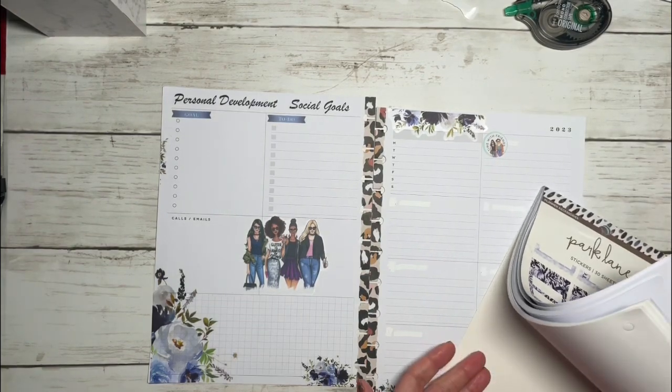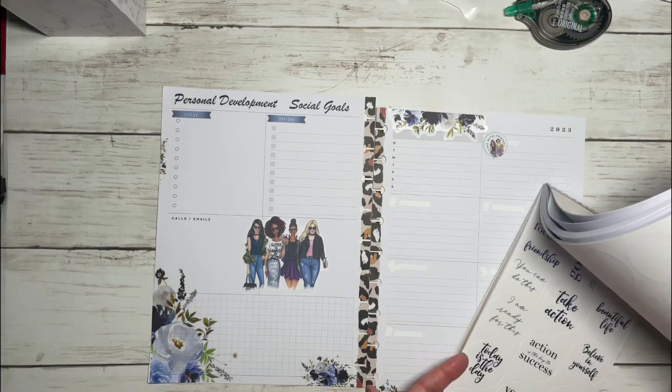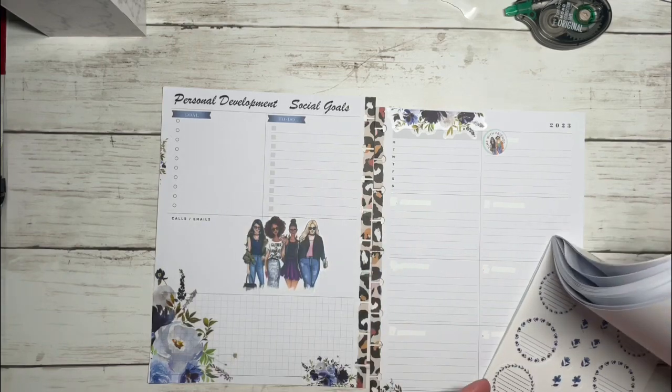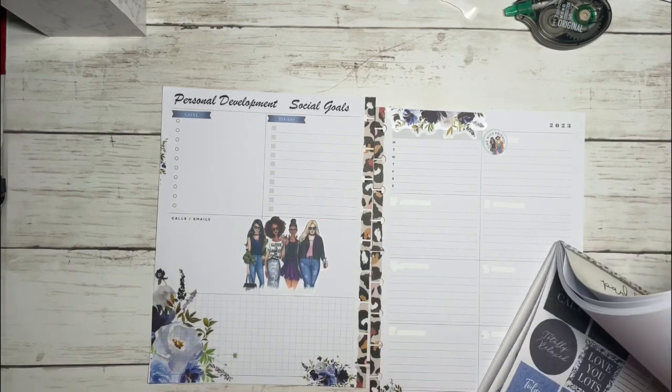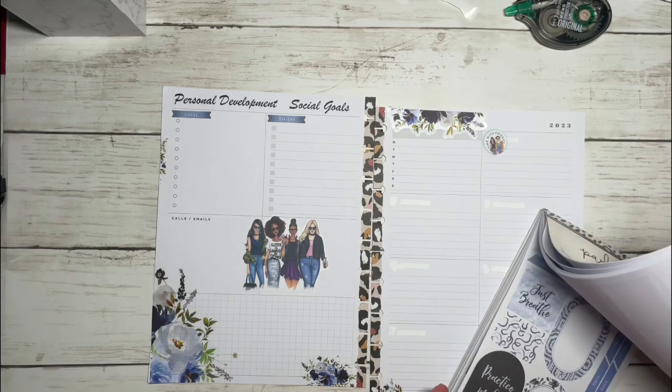I do have a horizontal layout too. I thought about that for this, but I like the extras. I like how the dashboard is separated. So that's why I went with the dashboard. However, like I said, any layout would work with this.